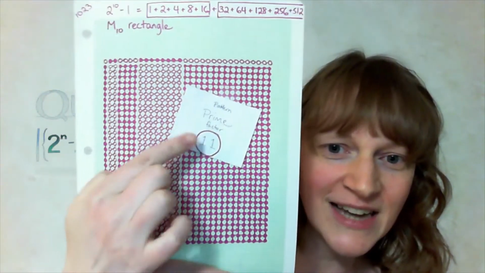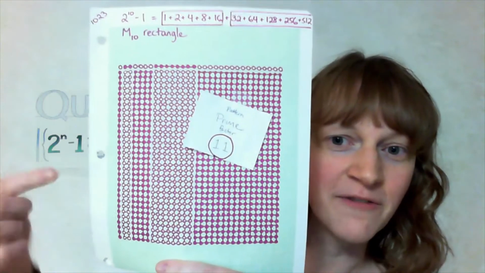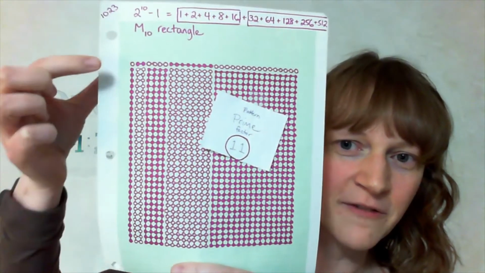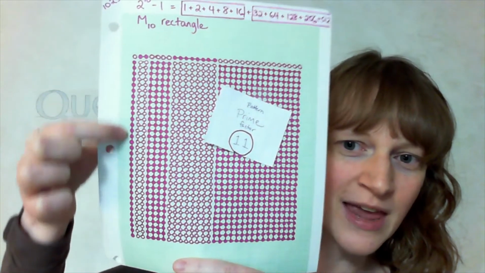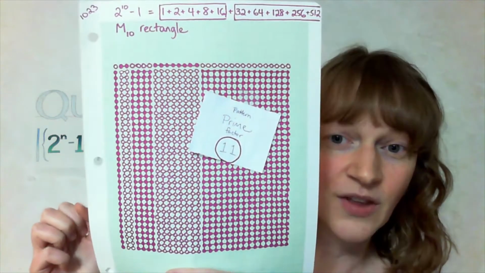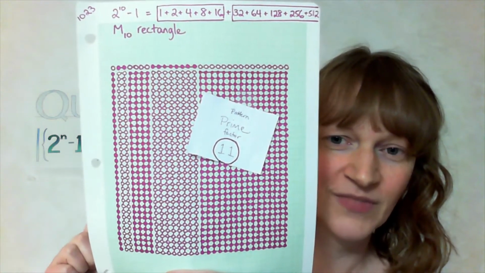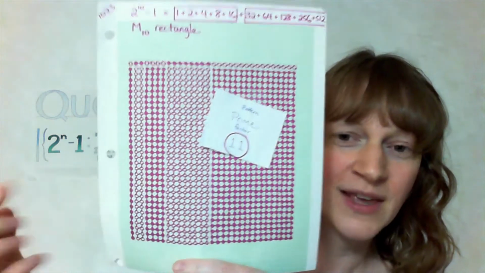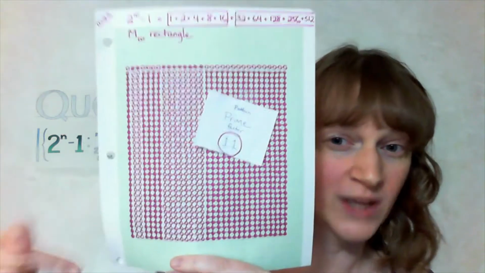But because it is a factor of the whole rectangle, it has to be a factor of one or the other. This one happens to be a factor of 33, which is this side length, the long side length. Can we expect to find our pattern prime in any given rectangle on one side length or the other? Let's take a look.